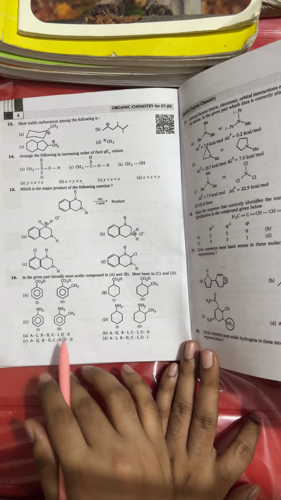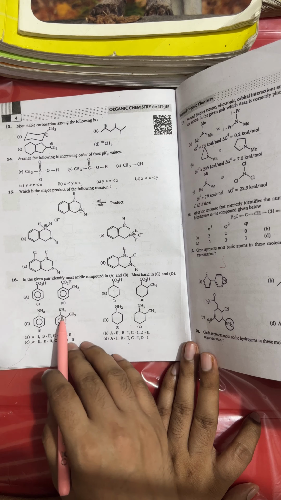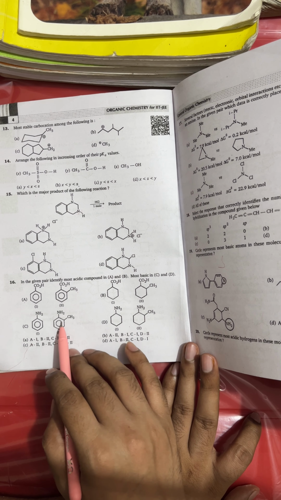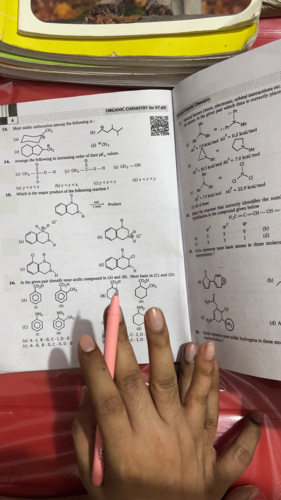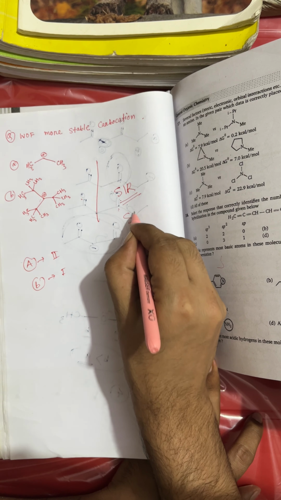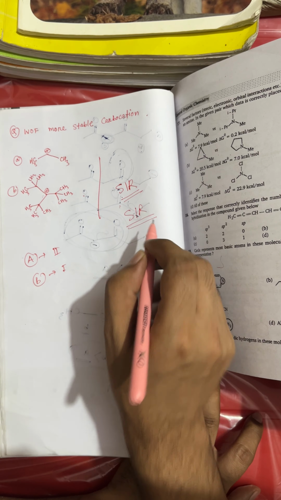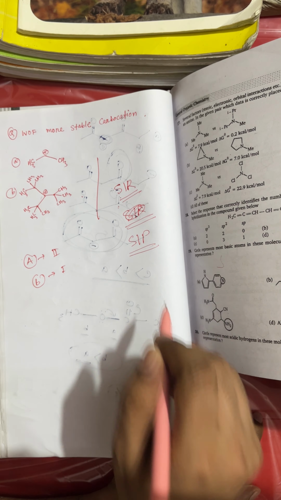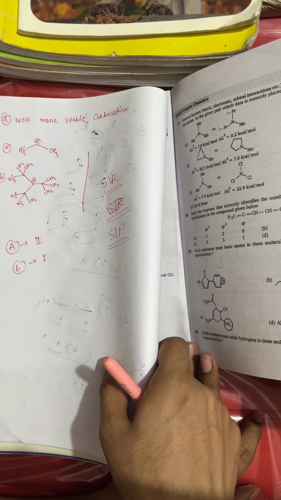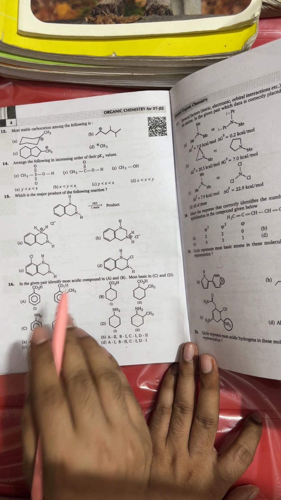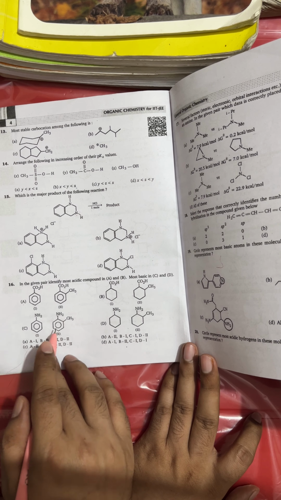Now what I can say is that some SIR-like phenomenon works here also, but the effect is not named SIR. It is called SIP, not SIR, SIP. You can see many people directly call it the ortho effect, which is okay since the groups are in the ortho position, but if you want the specific name, it is SIP.